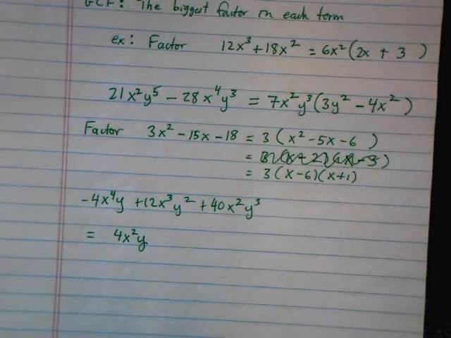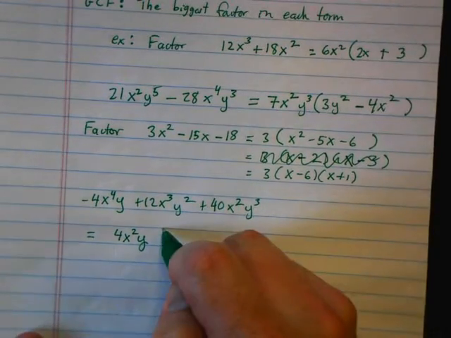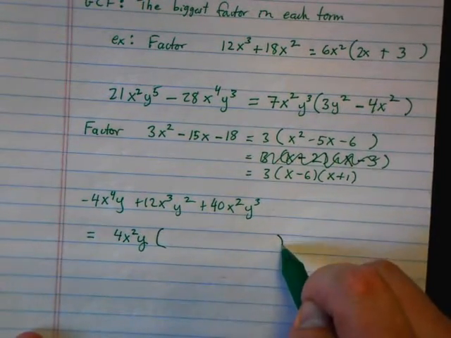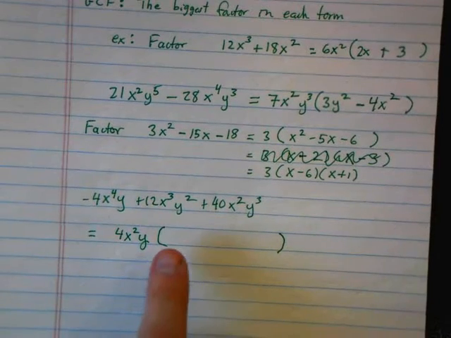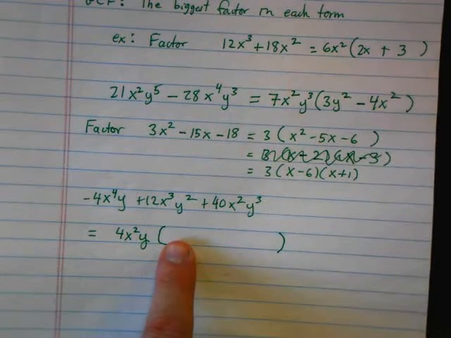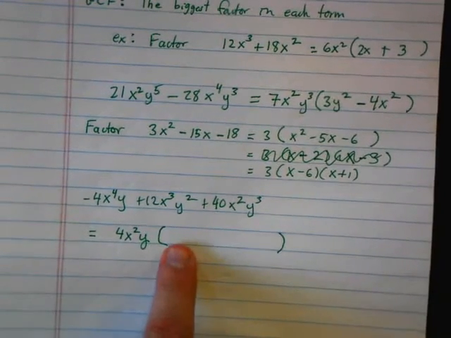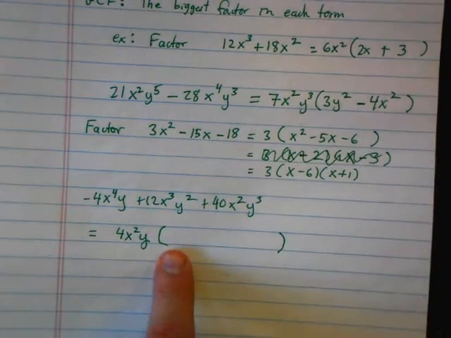But I think we're going to do better. Because think of what's going to happen here. If I do 4x squared y, when I draw my parenthesis, what am I going to get right in front here? A negative 1x squared. I don't like to factor when that first thing is negative. It's much more difficult to factor when that first thing is negative. I want it to be positive.